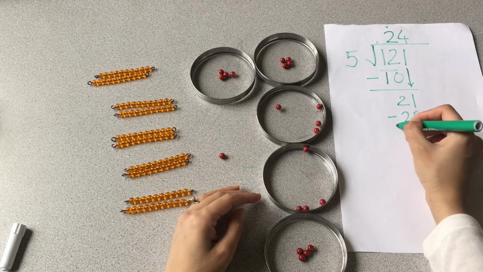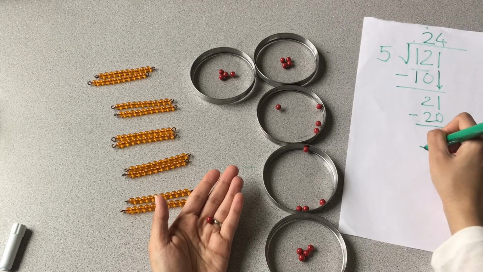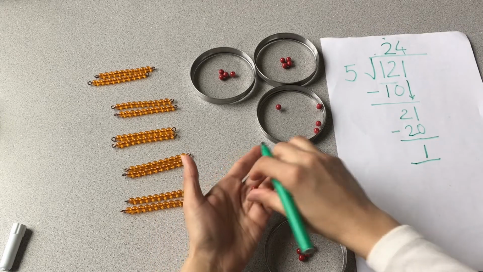20 of them. But 1 is still left over. So that's your remainder, 1. 1 is your remainder, right? So what's in your answer?